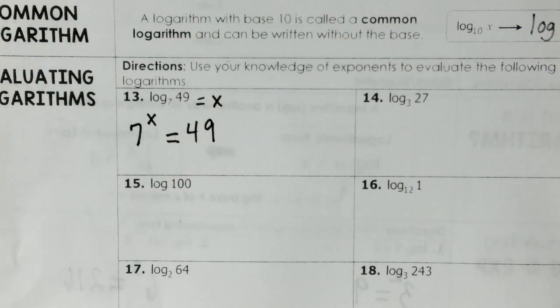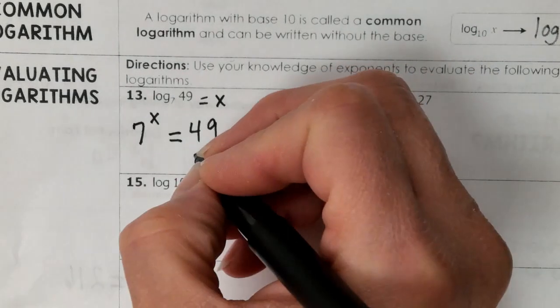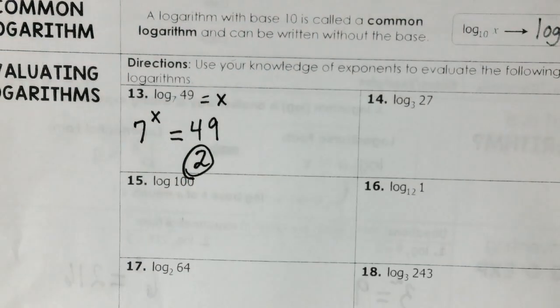And a lot of us can probably look at that and just tell the answer. What power of 7 makes the answer 49? 7 to the 2 power. Okay? 7 to the 7 means 7 sevens. We only need 2 sevens, right? 7 times 7 is 49. So be careful there, but the answer is 2.